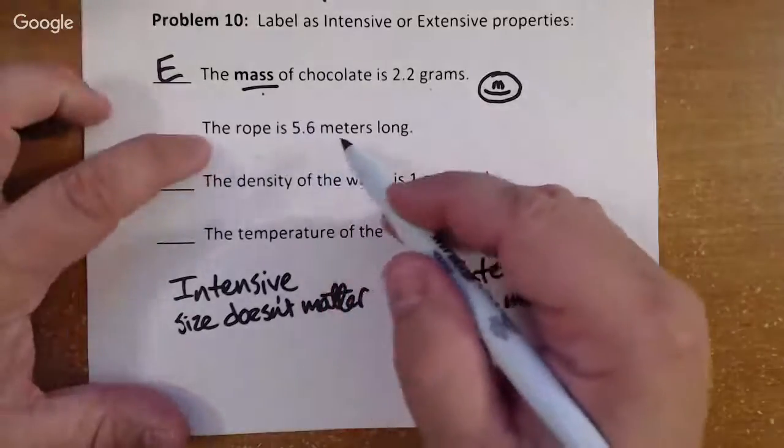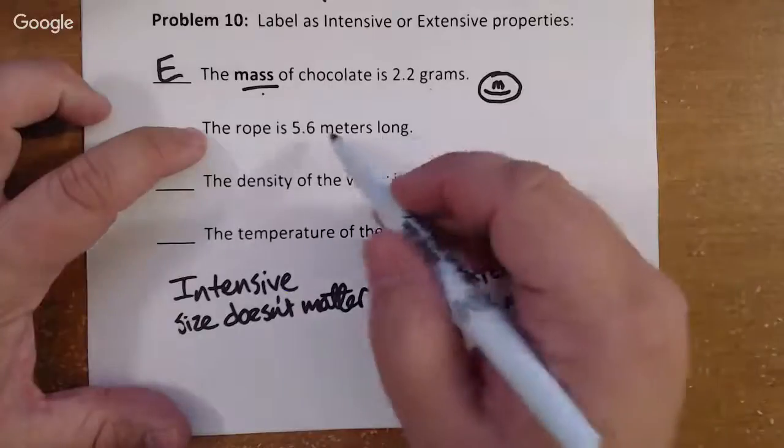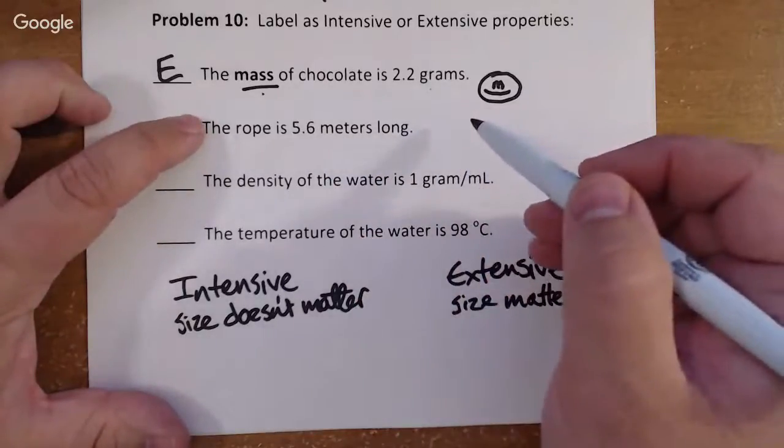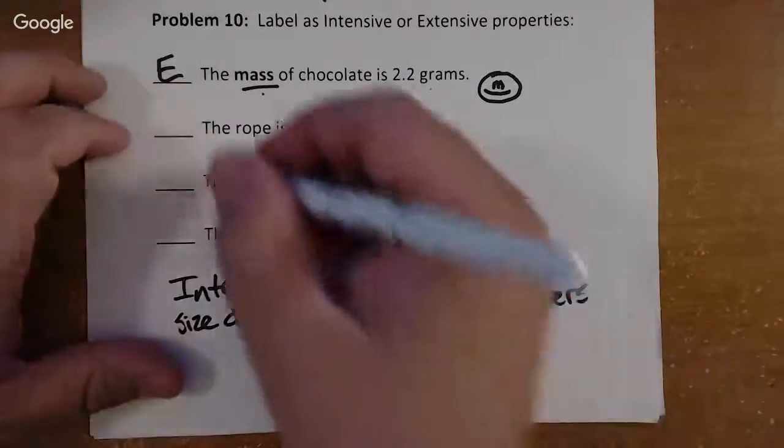The rope is 5.6 meters long. Well, I could have another rope that's 2 meters long. I could have another rope that's 200 meters long. Size of the sample matters. This is going to be extensive.